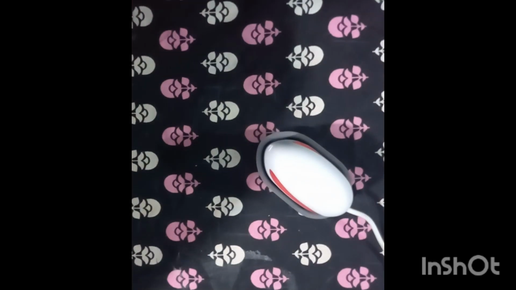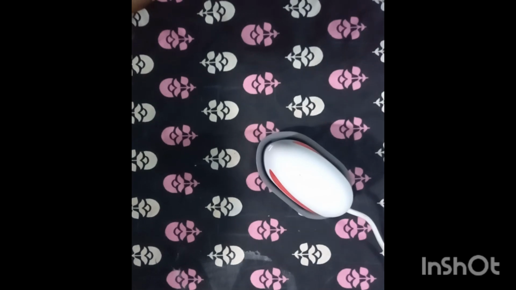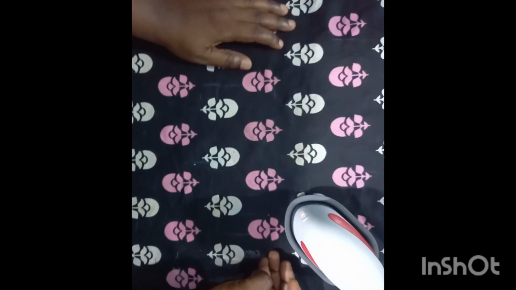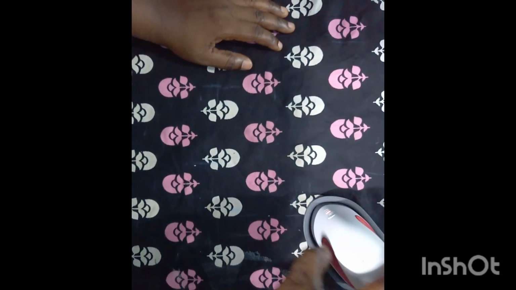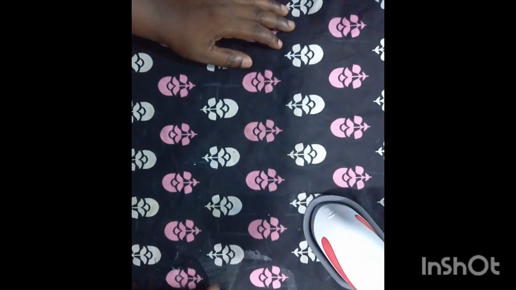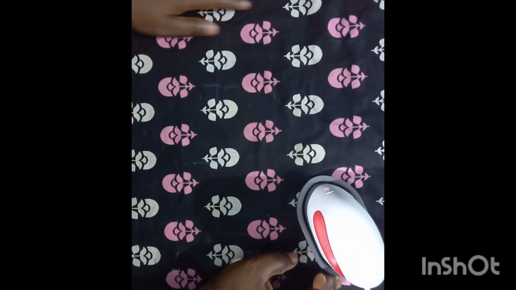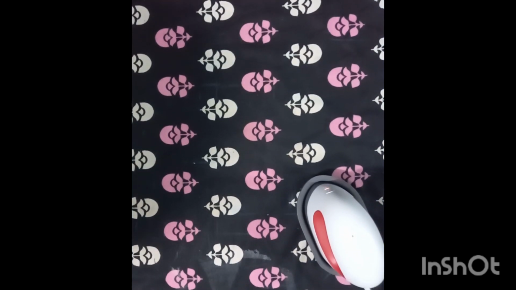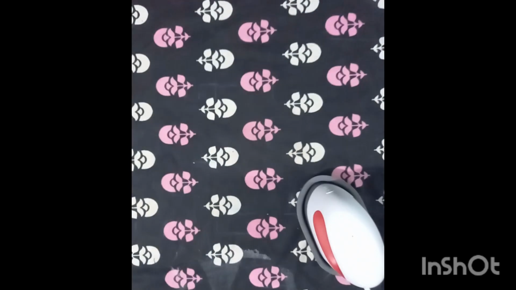So with rhinestones, you can iron them on. I'm going to set the temperature to the maximum. That's this one where the light is blinking, and wait for the light to get to green, showing that it has gotten to that temperature. You can also use your heat press machine. I'll be showing you the heat press machine too once we are through with this process.